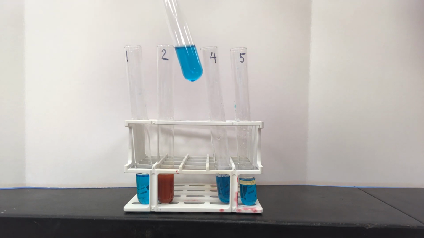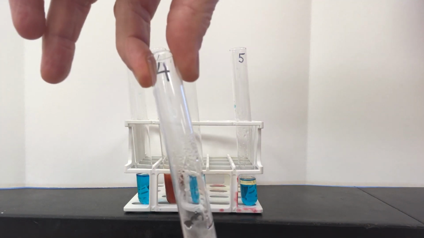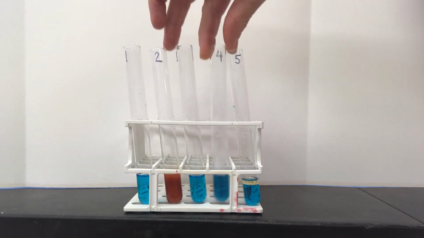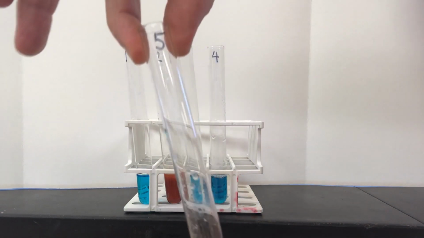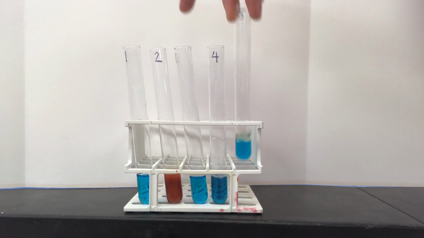This makes sense, as test tube number 2 has fructose in it, which is a simple sugar, and should respond positively to the Benedict's test. Therefore, fructose could be used as our positive control. None of the other samples changed because none of them contained a monosaccharide.